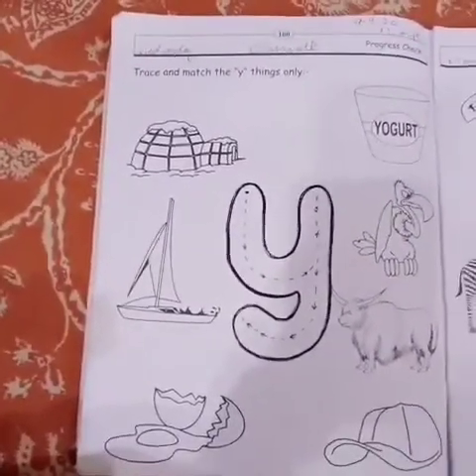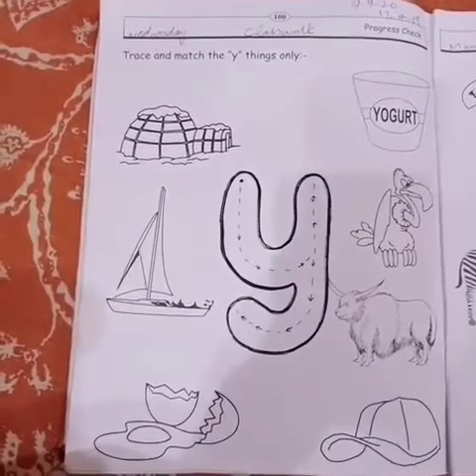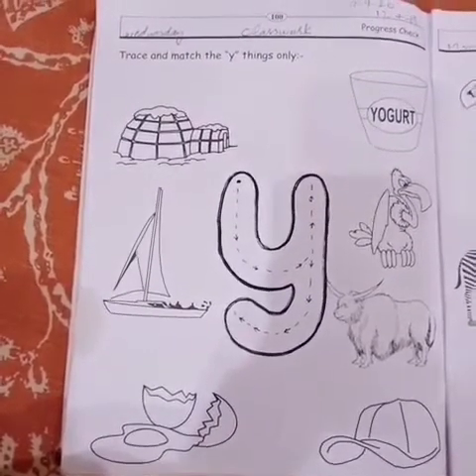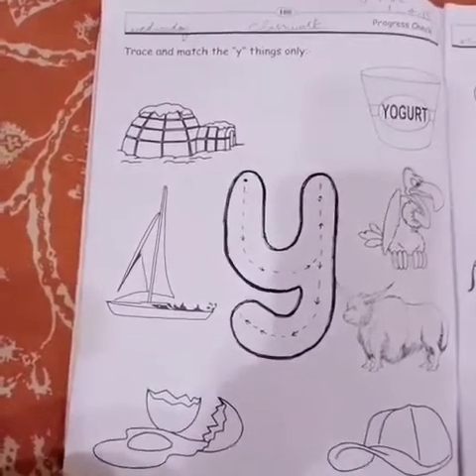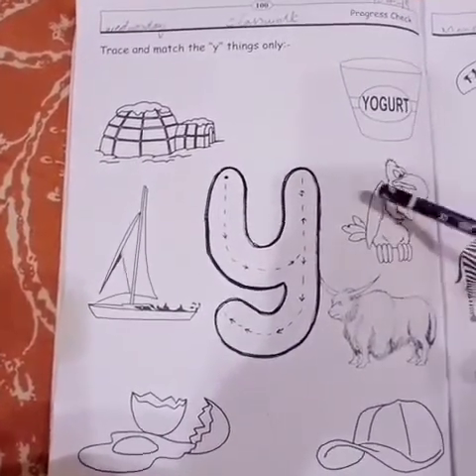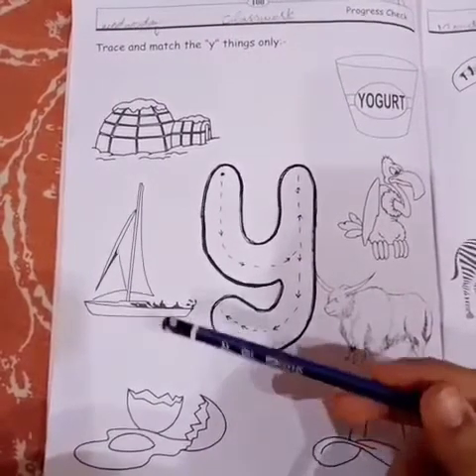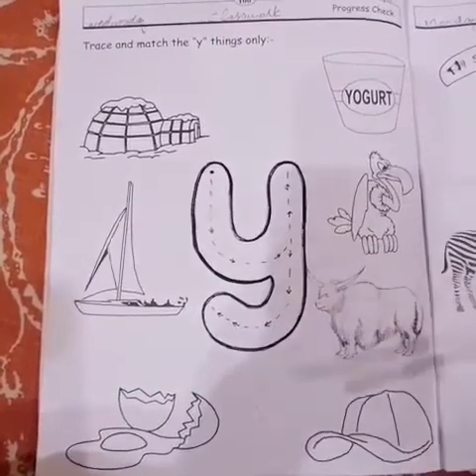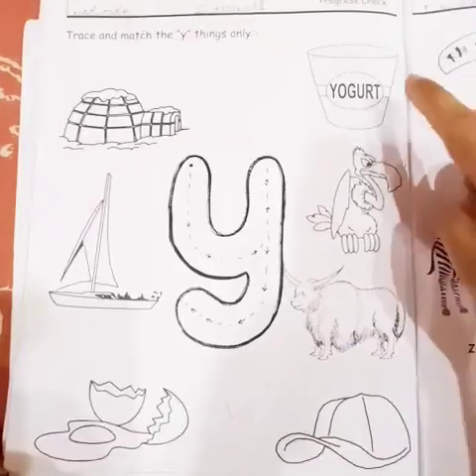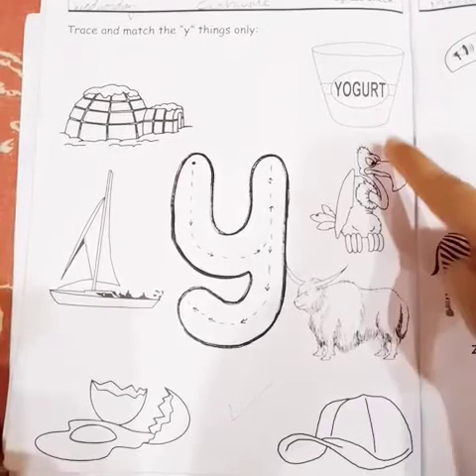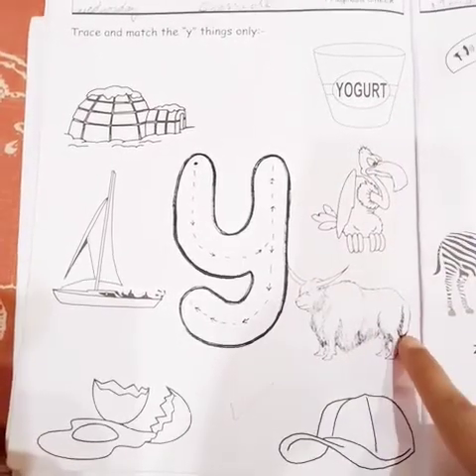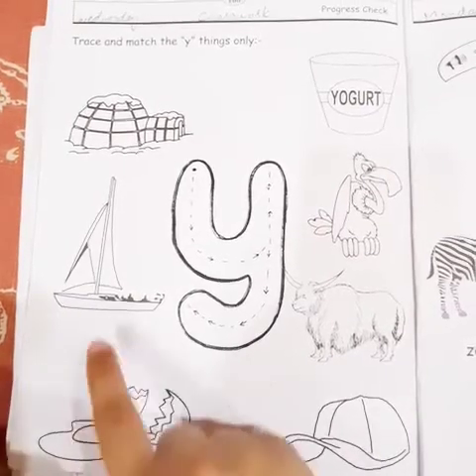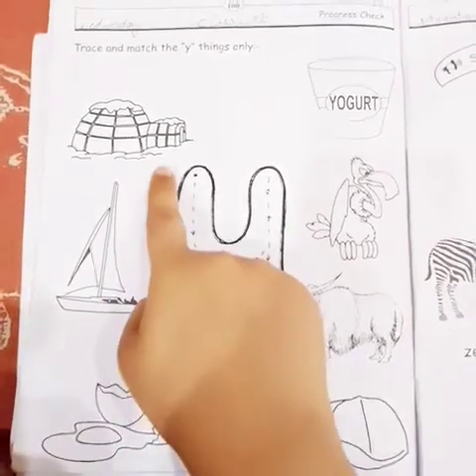Now this is page number 100. Trace and match the Ya things only. What you have to do on this page is find out the friends of Ya and match them with letter Ya. Let me tell you the names of the pictures: yogurt, vulture, yak, cap, york, yacht, igloo.